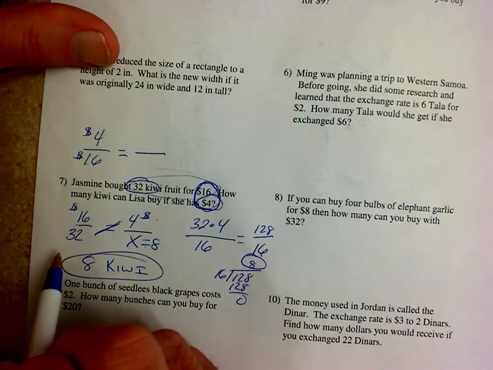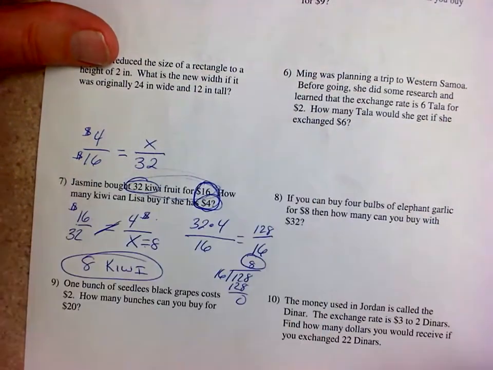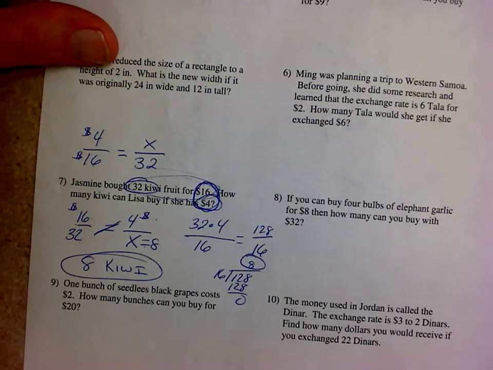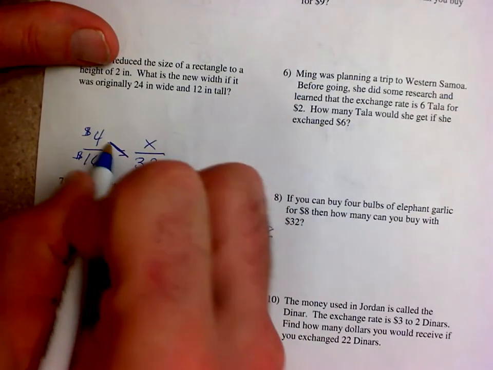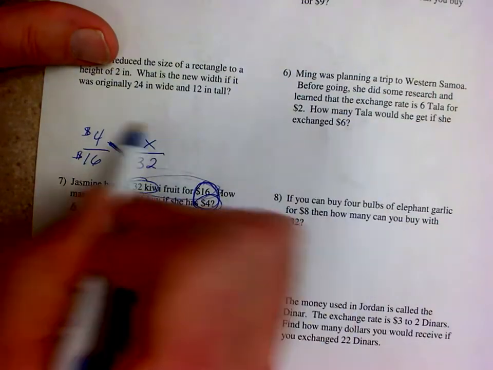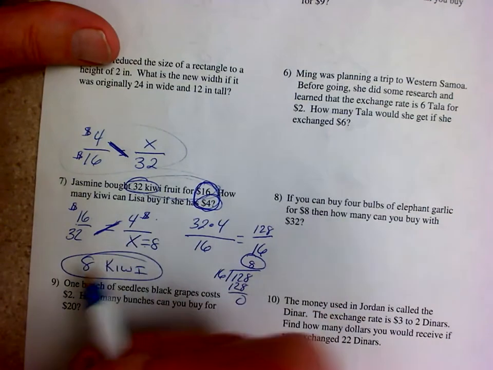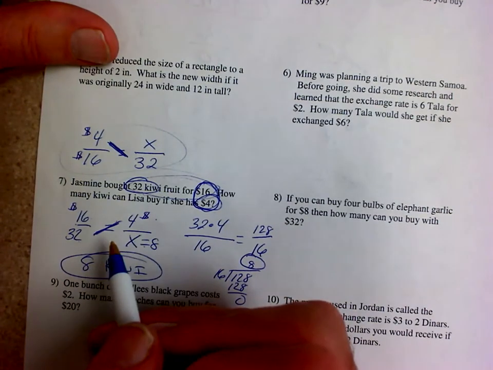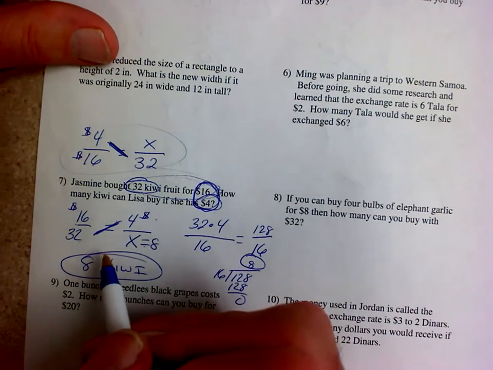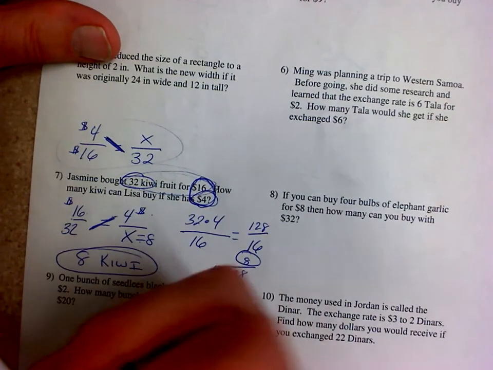We could set up this proportion. Notice 32 times 4, exactly the same thing we did down here. Different proportion, same result. So whatever guidelines you want to follow as far as building your proportion, you can do so, as long as you can get a relationship here, you should be okay.